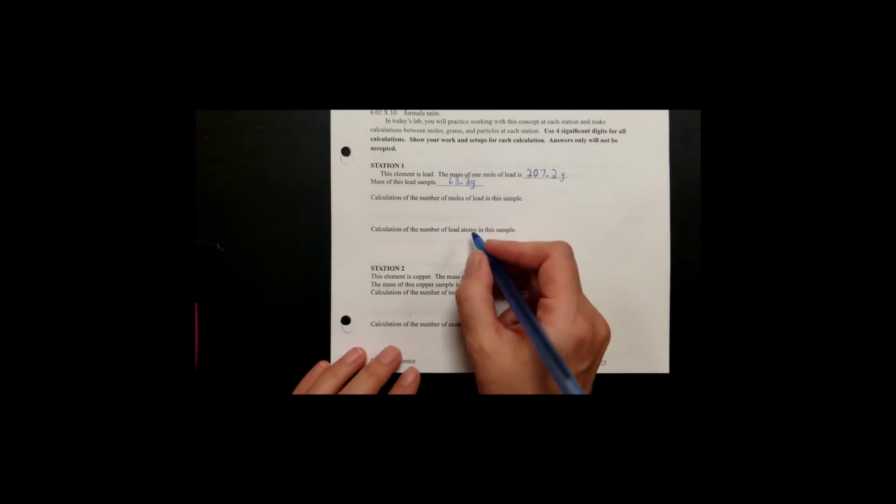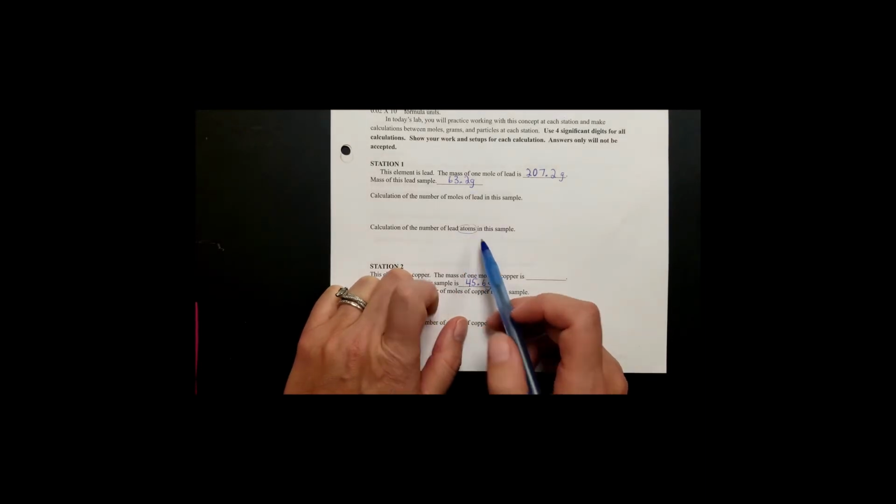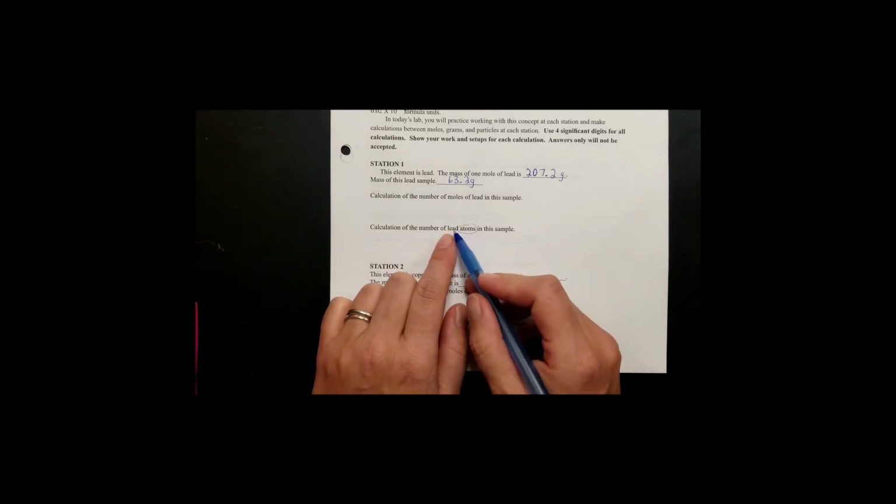Now for the next one, it asks you to calculate the number of lead atoms in the sample. When we're talking about atoms, we're going to look at the equations that have the word entities in them. Entities can be atoms, molecules, or formula units. We use the word atoms when we're referring to an element, molecules when we're referring to a covalent compound, and formula units when we're referring to an ionic compound. So they're saying atoms since it's an element.